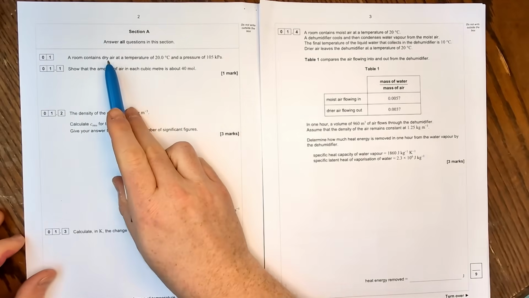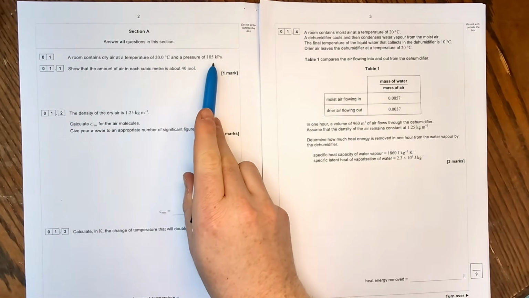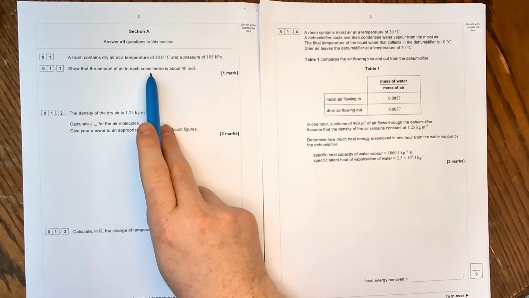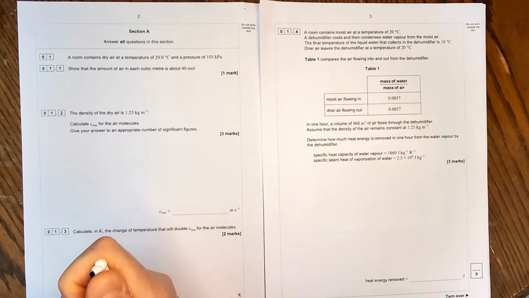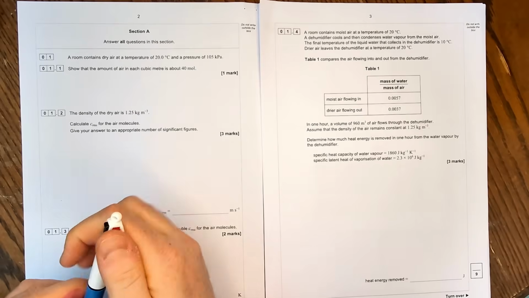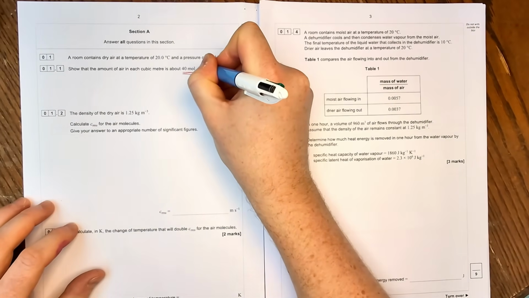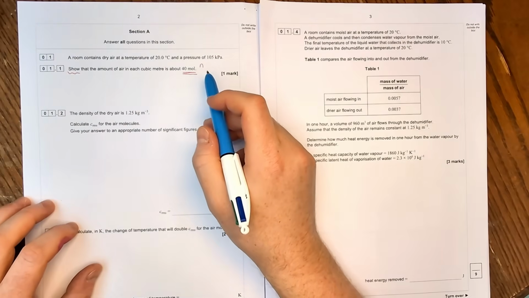So in this question, first of all, we've got a room that contains dry air, temperature of 20 degrees Celsius and a pressure of 105 kilopascals. We're asked to work out the amount of air in each cubic meter, and we're actually given the answer as a show question, and it says show that the answer is 40 moles. So bear in mind it tells us they're moles. Basically we're looking for the number of moles, which is small case n, and as it's a show question, we do know what the answer is. We have to give it to one extra significant figure.